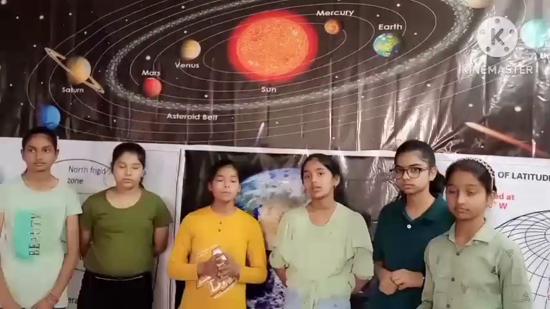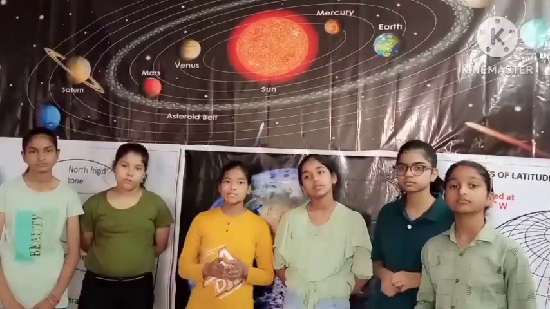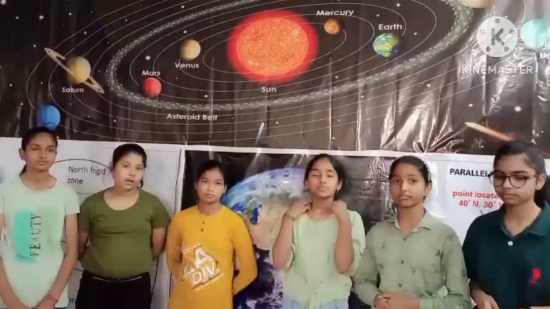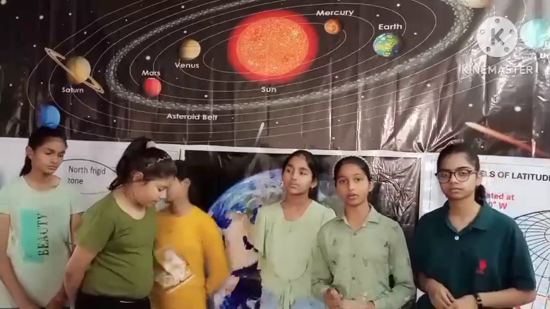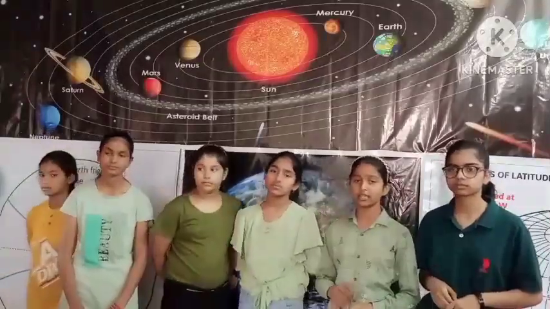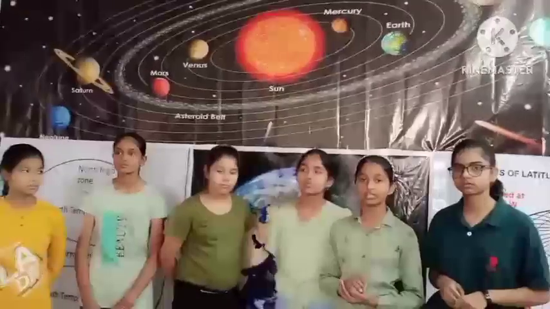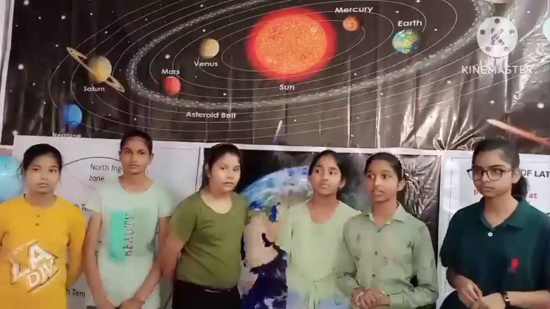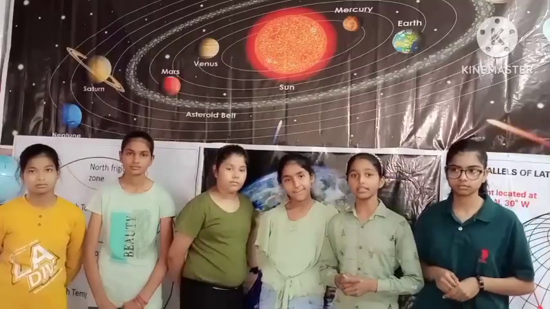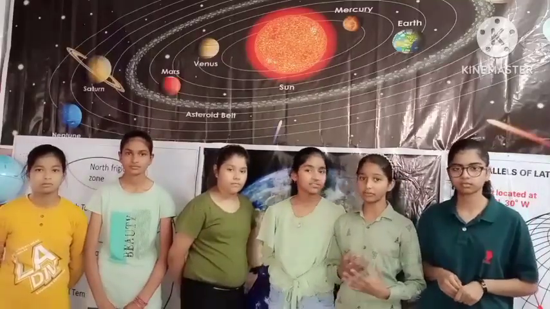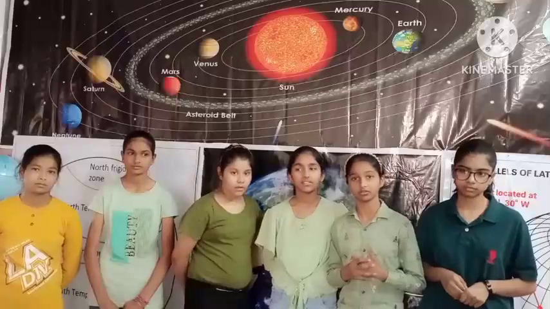A rock in which a particular mineral is found in large percentage is a type of rock. On the basis of their formations, rocks can be classified into three types: igneous rocks, sedimentary rocks and metamorphic rocks. First, igneous rocks. Igneous rocks are formed by the cooling of molten magma inside the earth's crust. These rocks are called primary rocks since they were first to be formed. Igneous rocks are of two types: intrusive igneous rocks and extrusive igneous rocks.